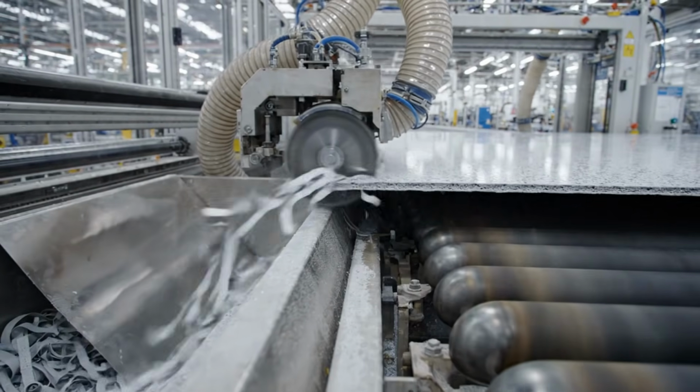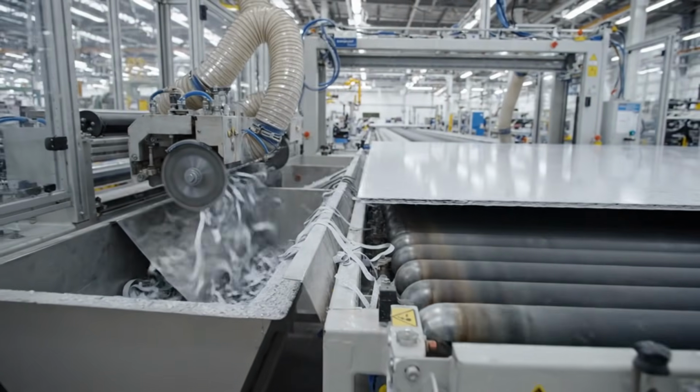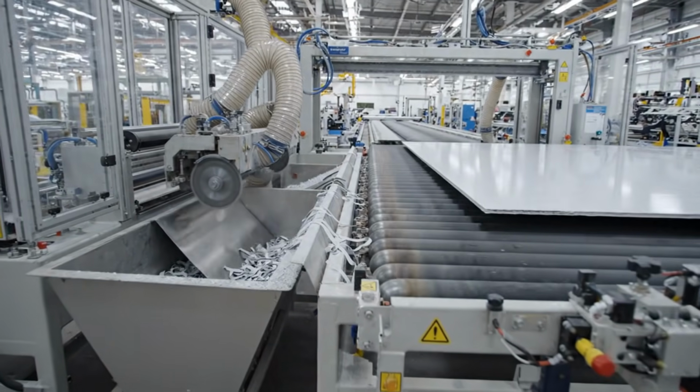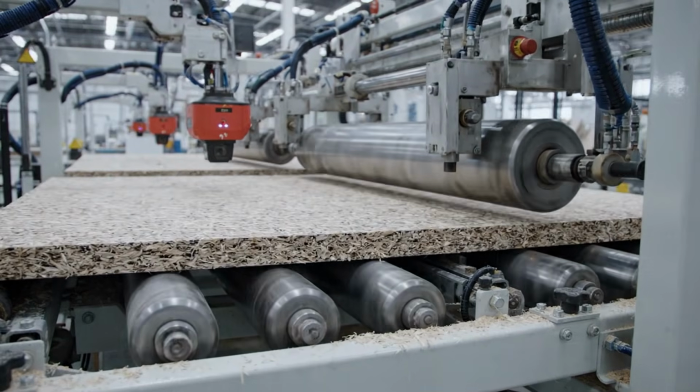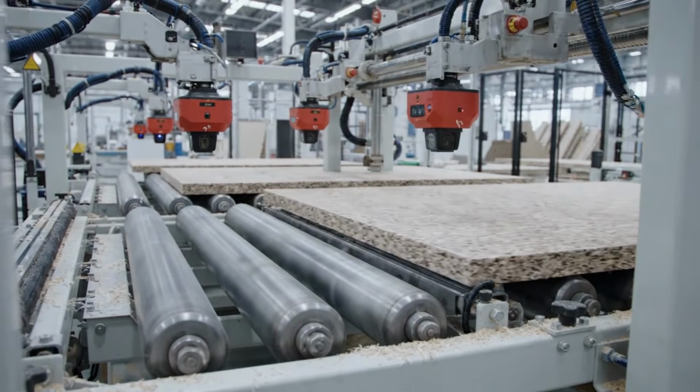Precision trimming removes excess material and gives every panel a consistent finished edge. Controlled finishing creates a uniform surface while retaining the composite's natural fiber character.